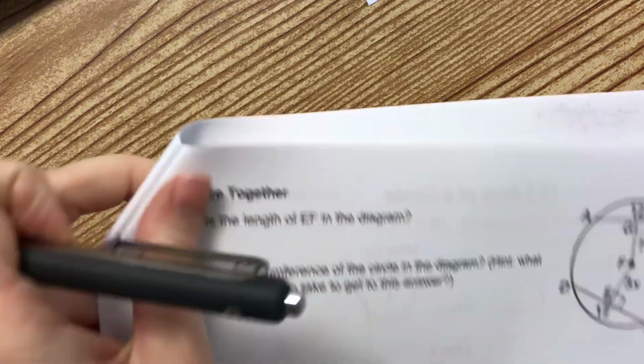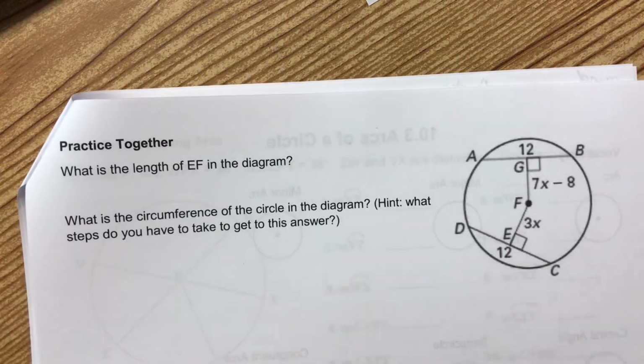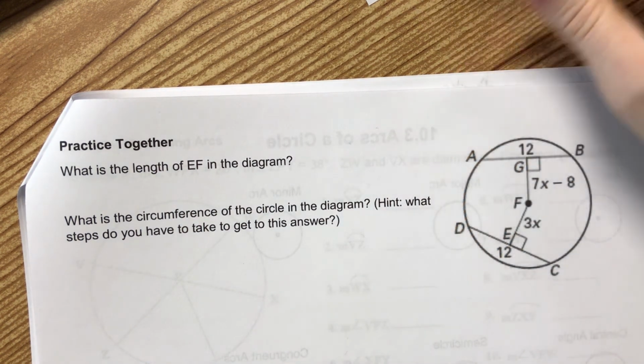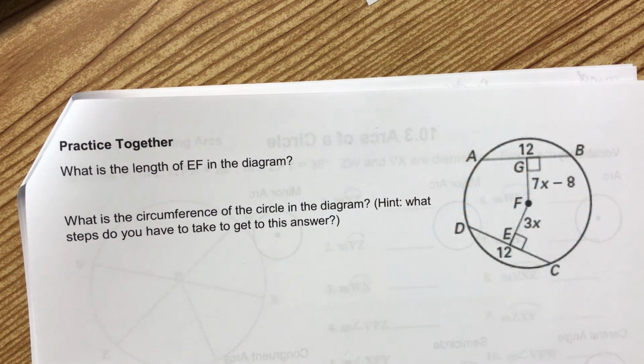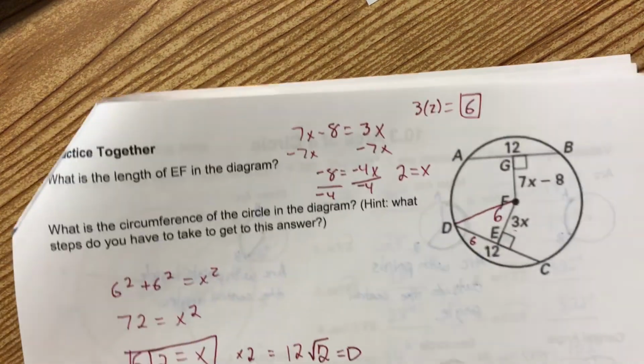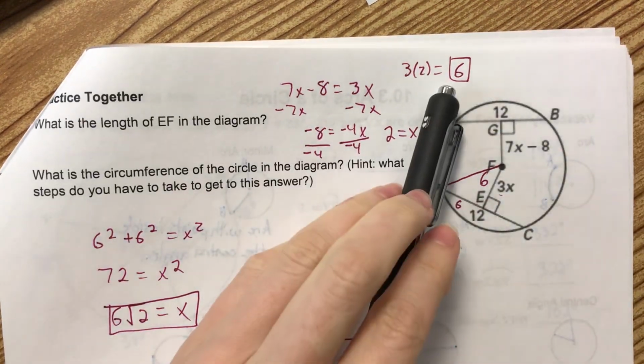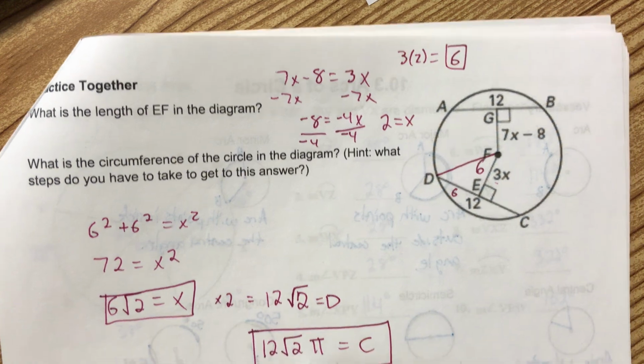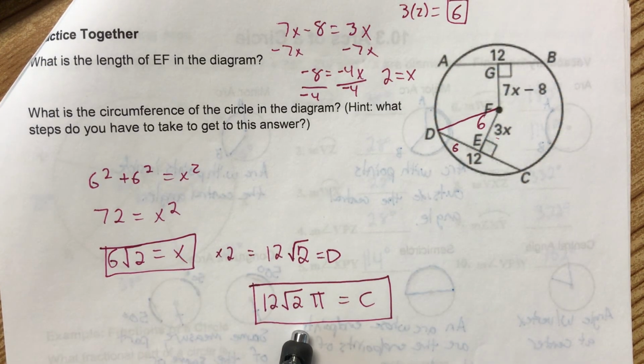On the back there are 2 practice together problems. Pause the video here and try those practice together problems, and I will show you the answers to those. So go ahead and pause. All right, here are the answers. The length of EF is 6, and the length of the circumference is 12 root 2 pi. All right, and if you need any longer to look at those, you can just pause this video and keep looking.